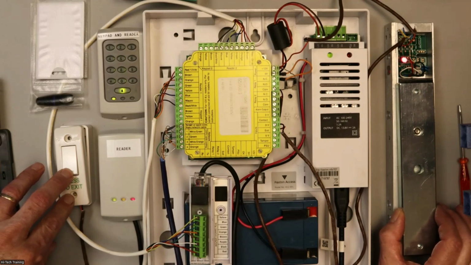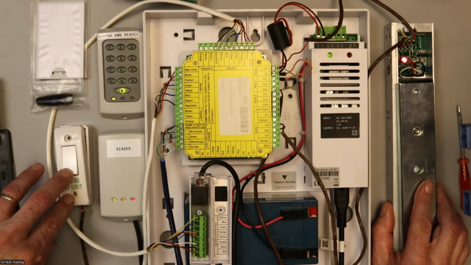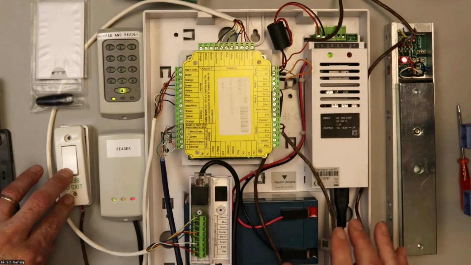So this lock always has power on. It's a Maglock, okay? So that's that. Okay, so here's the actual door controller itself.